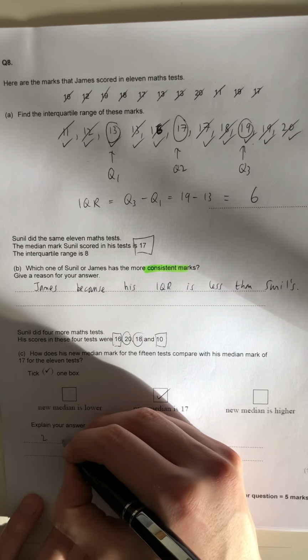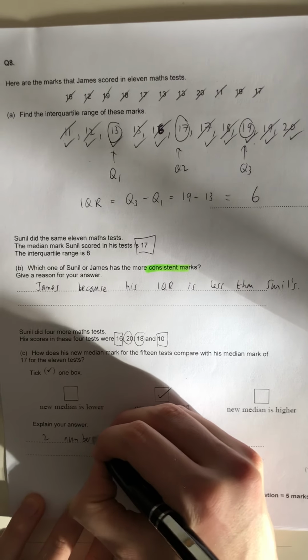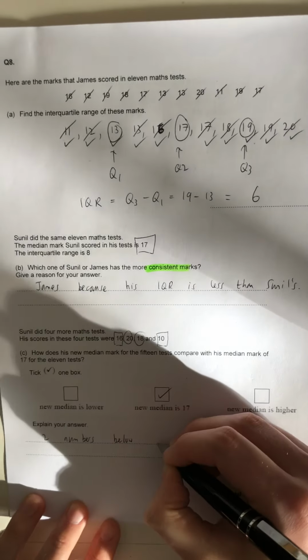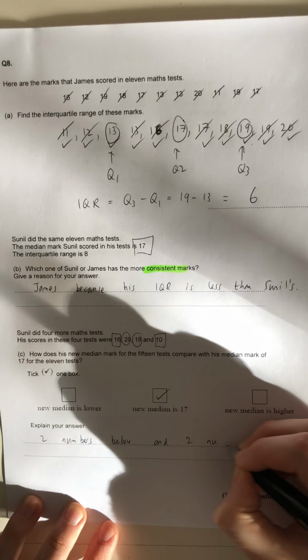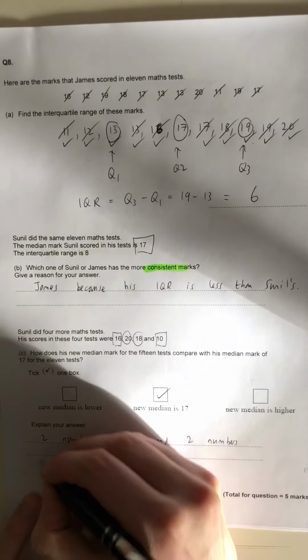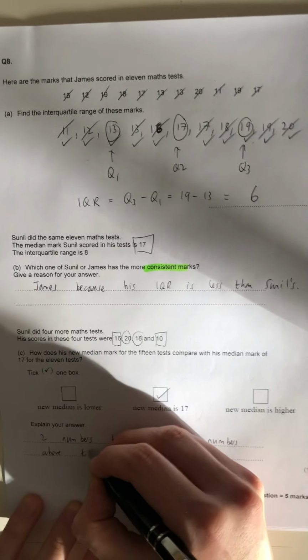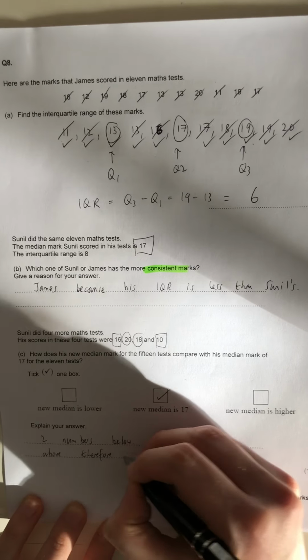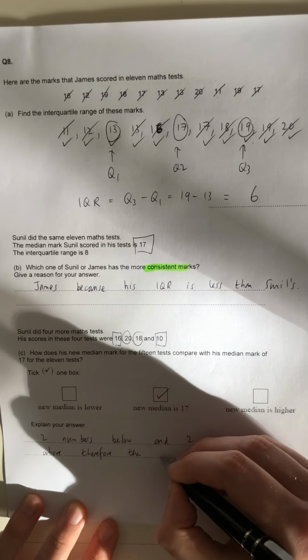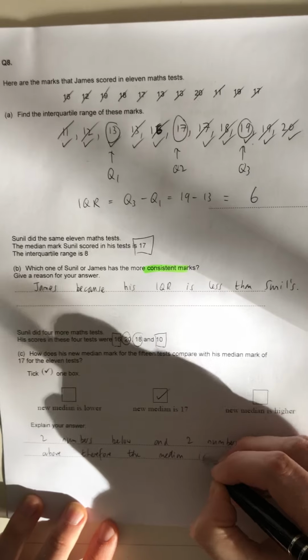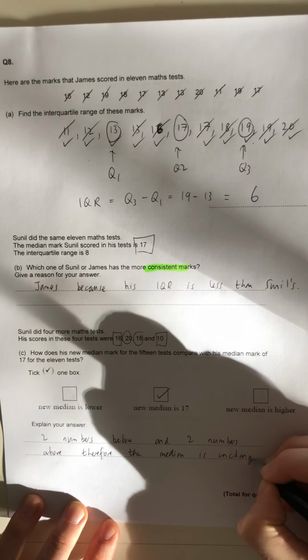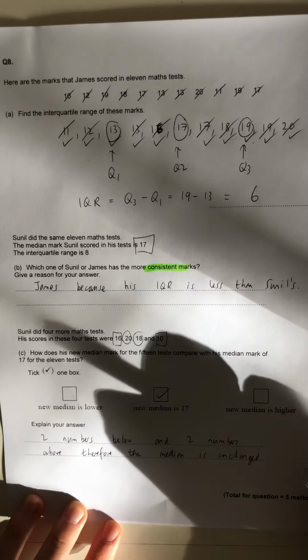So you got two numbers below and two numbers above, therefore the median is unchanged. And this question is out of 5.